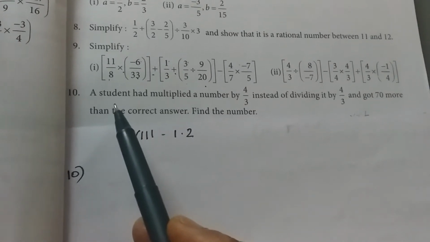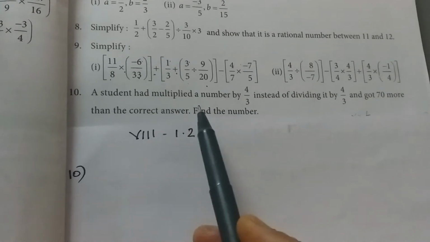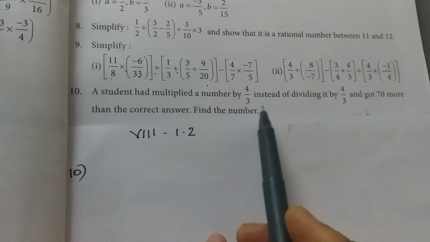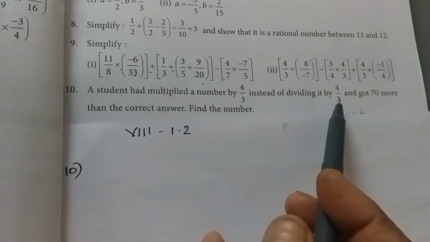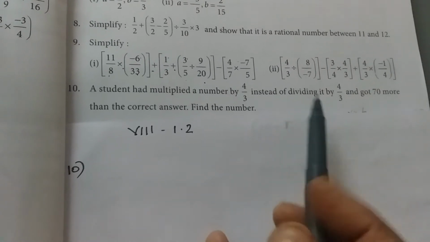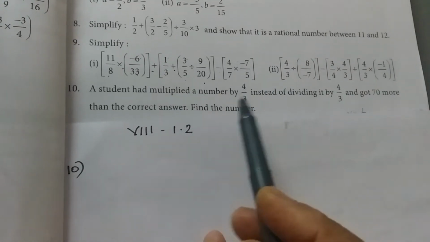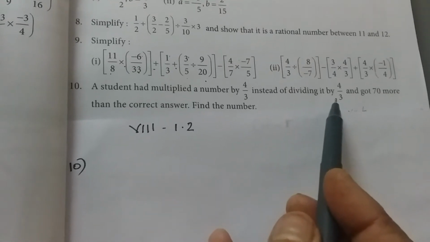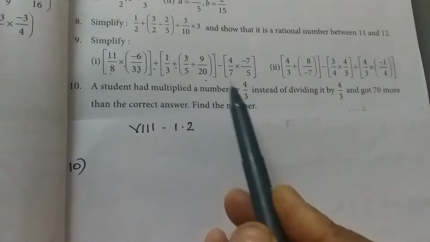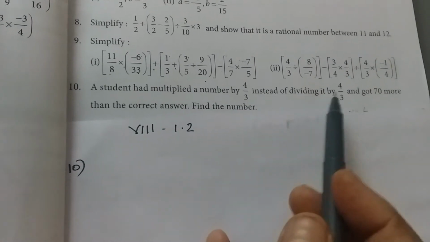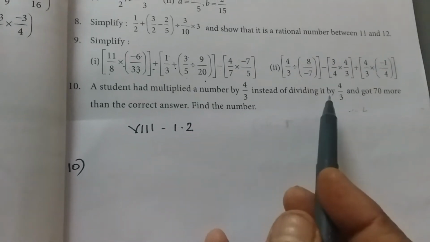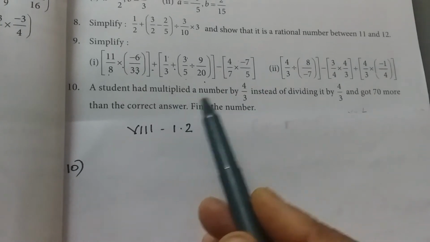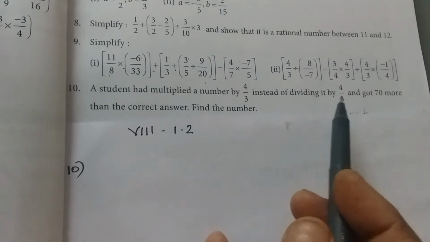Let us read the question first. A student multiplied a number by 4 by 3 instead of dividing it by 4 by 3. What the student was supposed to do is divide it, but what he had done is multiply it. Definitely he will get a wrong answer. And what is the wrong answer?